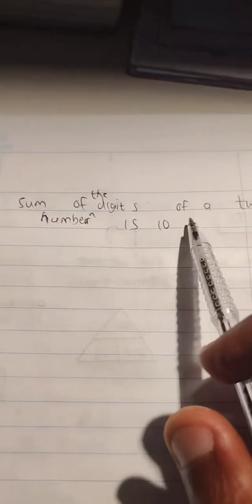Okay, the sum of the digits of a 2-digit number is 10.